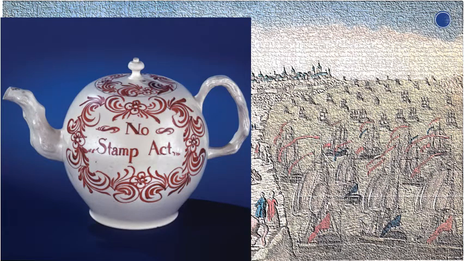Interestingly enough, the colonies develop a lot of anti-Stamp Act propaganda and ideas in non-written form, such as this teapot, which was made in England and was designed to celebrate with the colonists the repeal of the Stamp Act and their opposition to that Stamp Act.